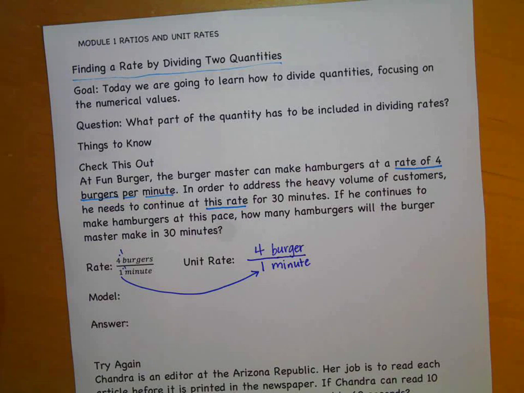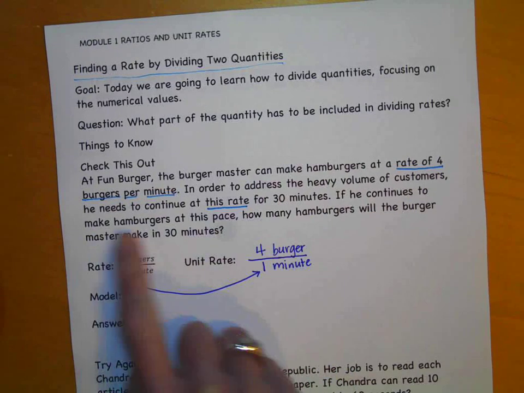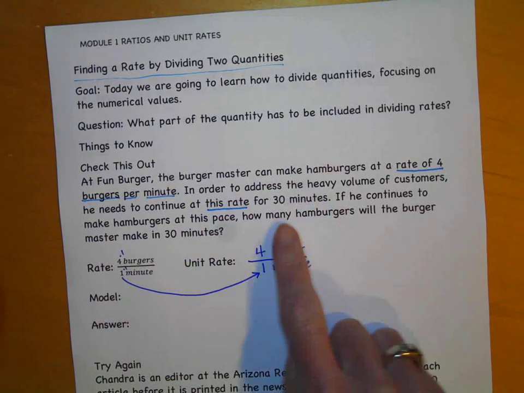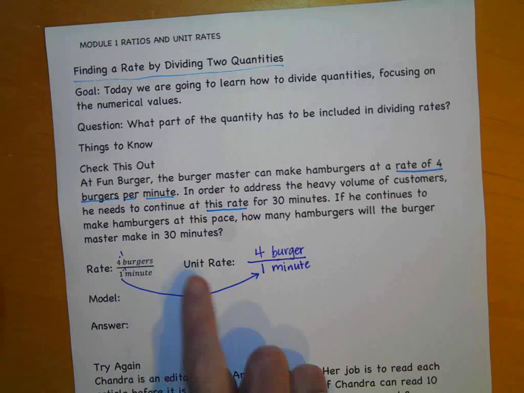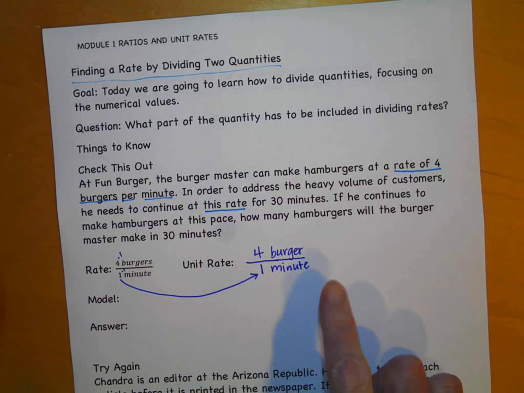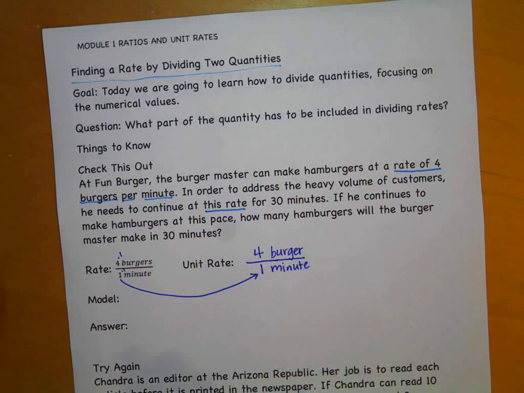Yay. Okay, the next thing that we want to do is figure out a model that could help us find the answer, because it says if he continues to make hamburgers at this pace, how many hamburgers will the burger master make in 30 minutes? Well, the model that we want to use is starting with the unit rate and changing it so that you have the amount of time or the amount of burgers that they ask about.